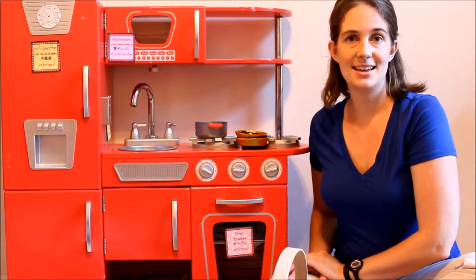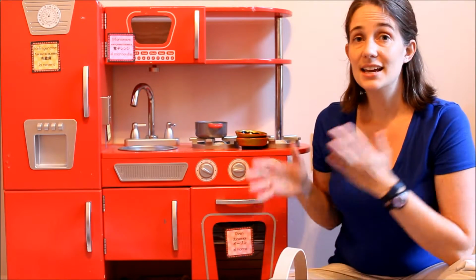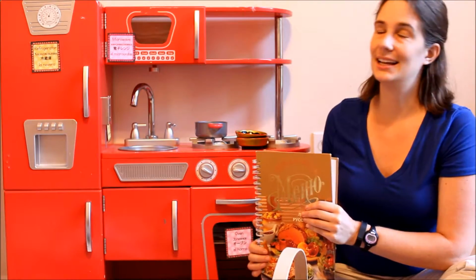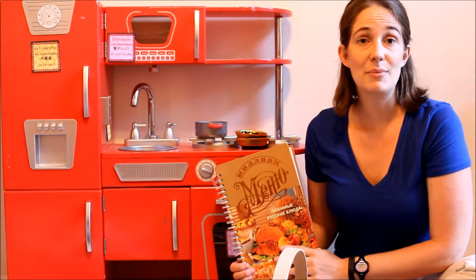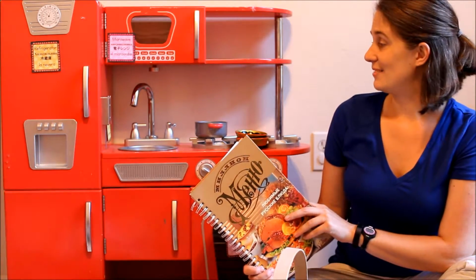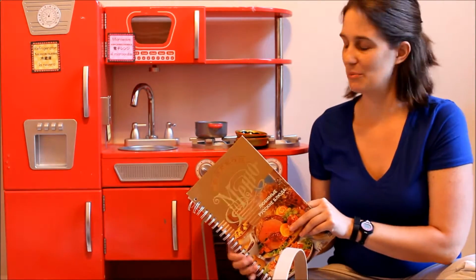The second way to incorporate more global learning into your pretend play kitchen is with books. I know that's the reading teacher in me, but books are really a great way to have kids explore the world from the comfort of their own home. My favorite place to find them is at the used bookstore, and I head right to the cooking section because there they have anything from Asian to Russian, Japanese. I've seen European cookbooks, and usually they're at a very reasonable price.